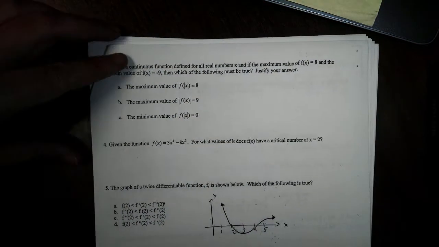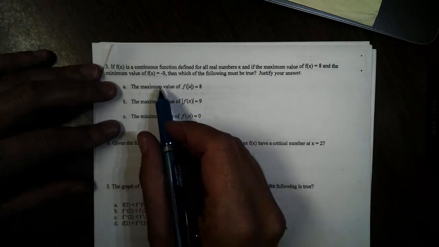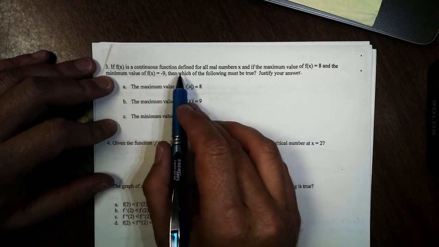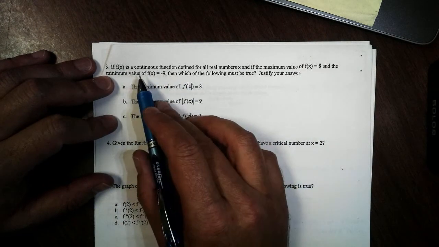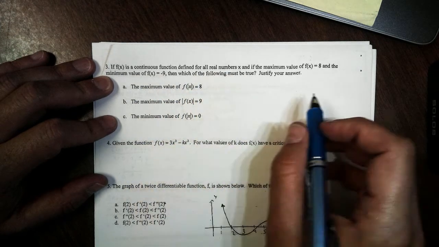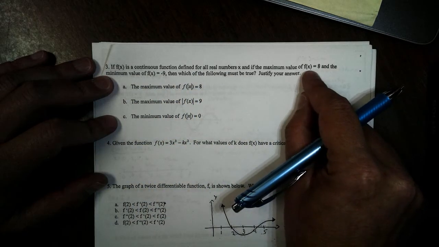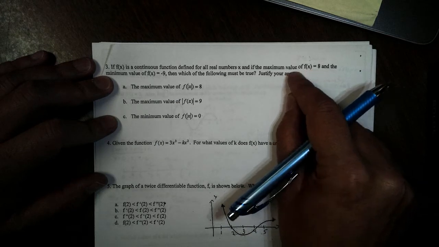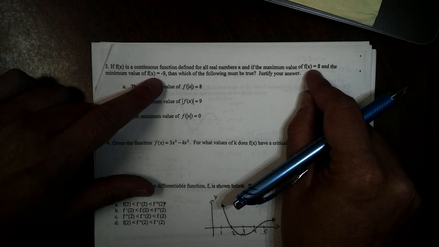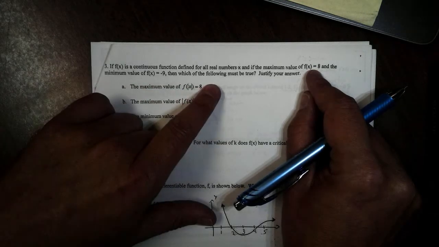All right, for question number 3, this is kind of a neat little question about the idea of a derivative. So they're saying a function is continuous. If f of x is a continuous function defined on the values, such that the maximum value is 8 and the minimum value is negative 9, then which of the following must be true?